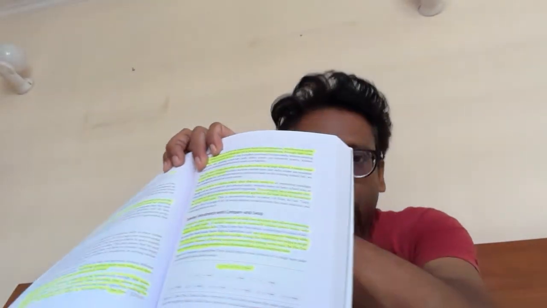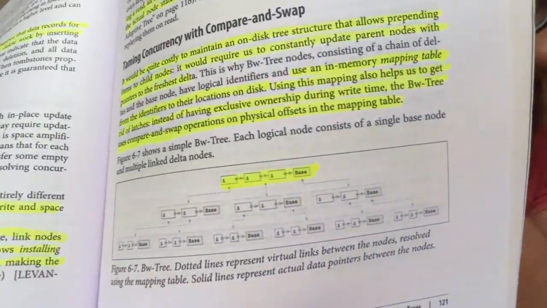So here's a diagram of a BW tree. We can see that there is a base node, and then there are these delta chains.